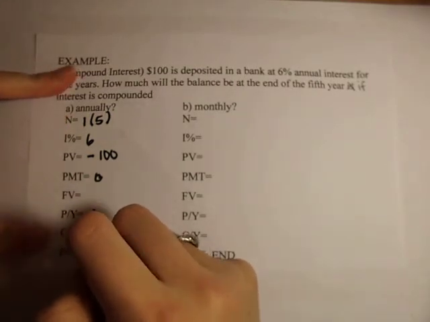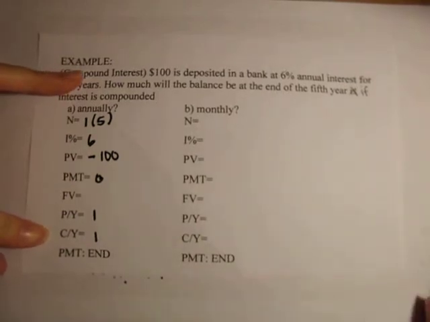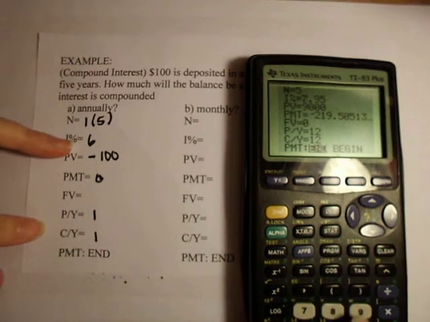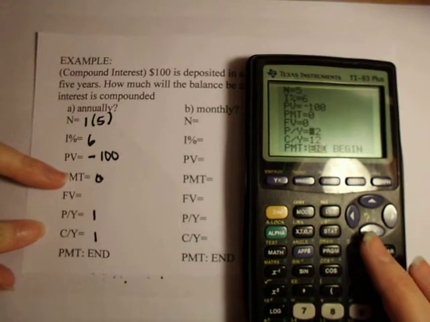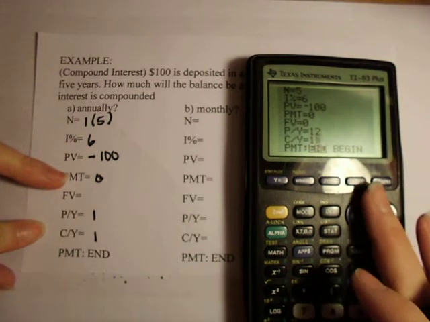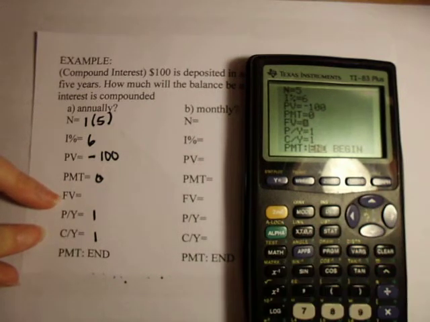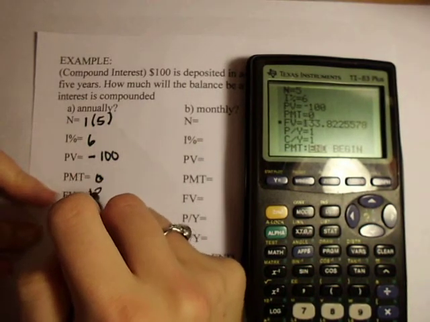Payments per year and compoundings per year will be 1. So doing this, 5, 6, negative 100, 0, 1, 1. And we want to find the future value of the account, so we do alpha solve. And we'll see that the future value will be $133.82.